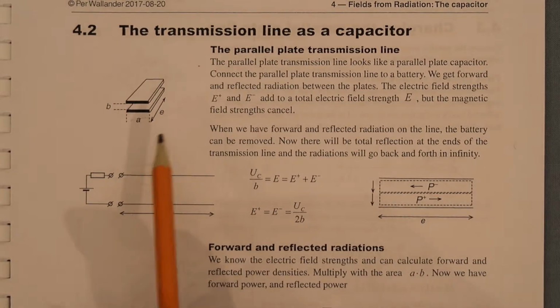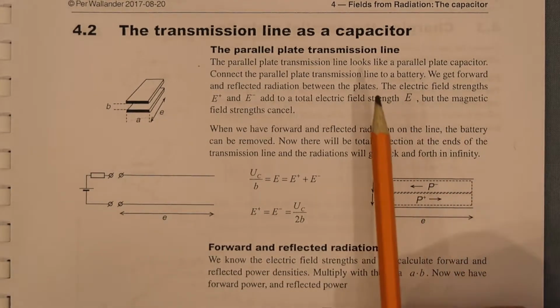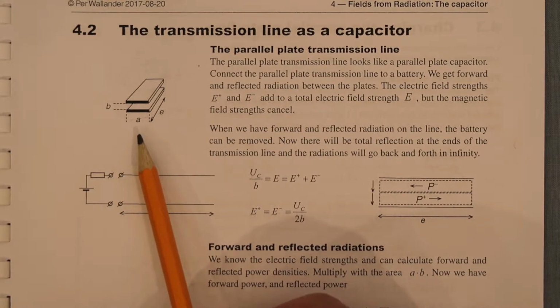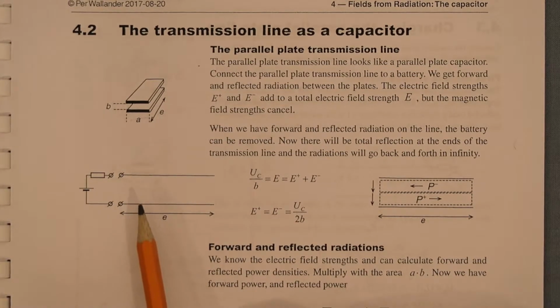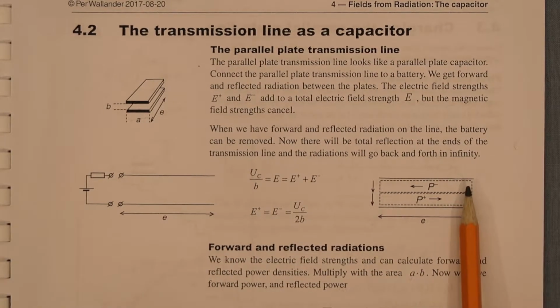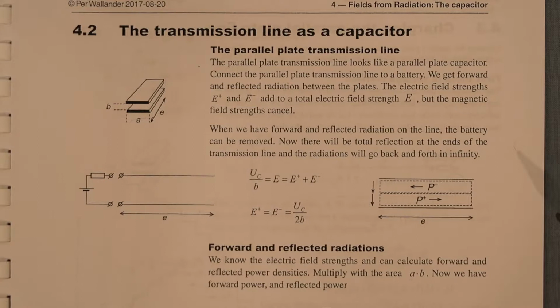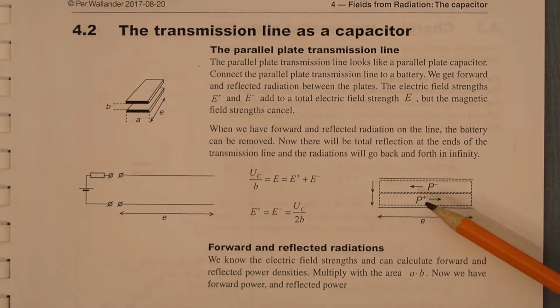This is the transmission line model of the capacitor. The electric field in the capacitor is forward and reflected power, as in the transmission line.